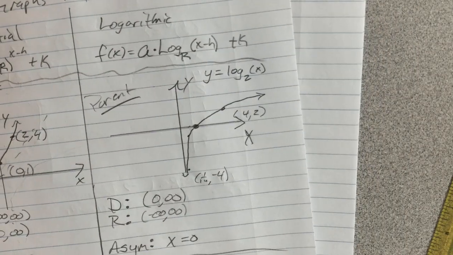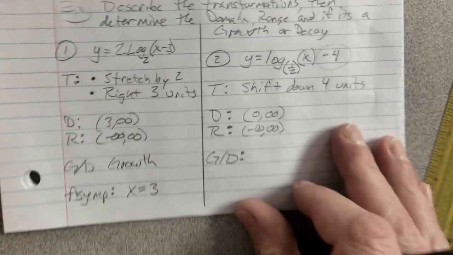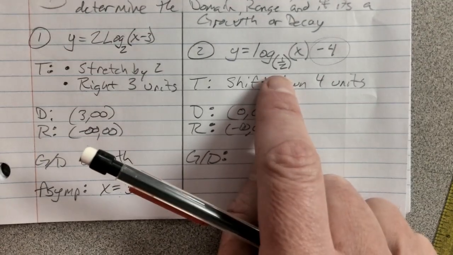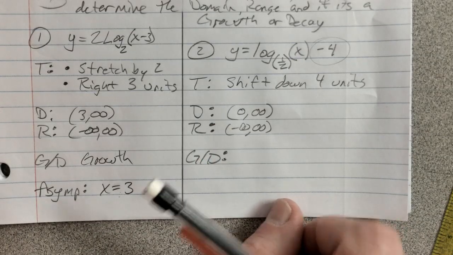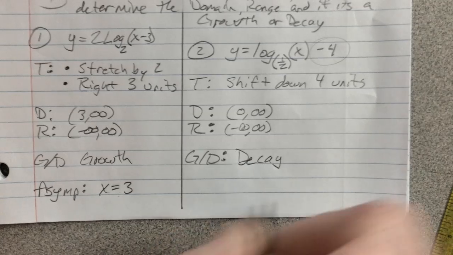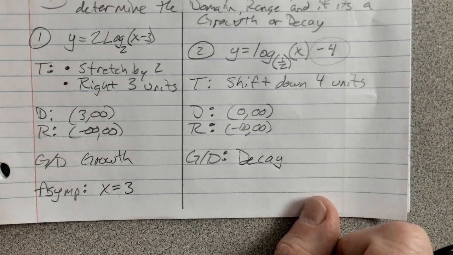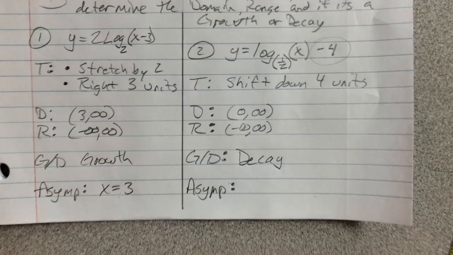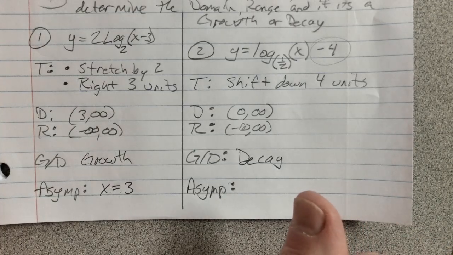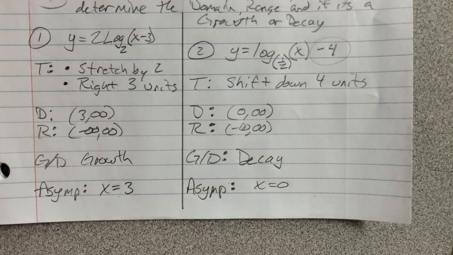So, let's get back to that problem. What is my r value on number 2? What is the r value there? 1/2. Do we have a growth or a decay? That's right. And our asymptote. What does x equal? 0. Good. The asymptote did not change. It only changes if we shift left and right. That asymptote of x equals 0 will only change when we shift left and right. Really good job. Really, really good job.